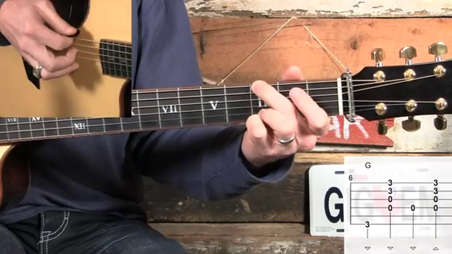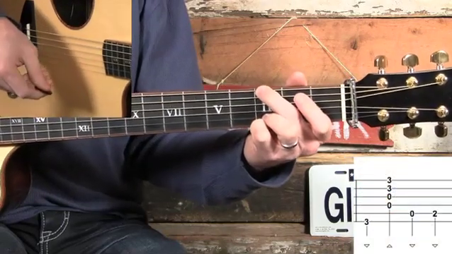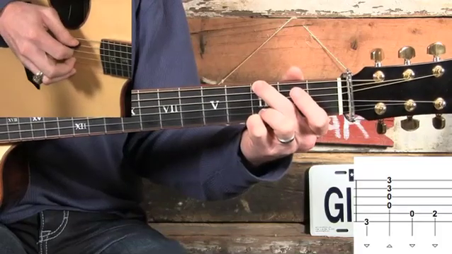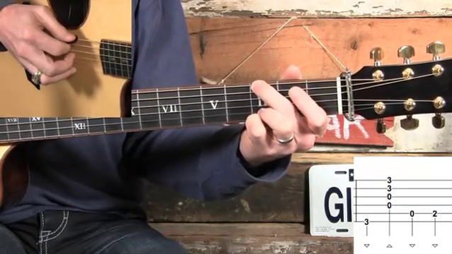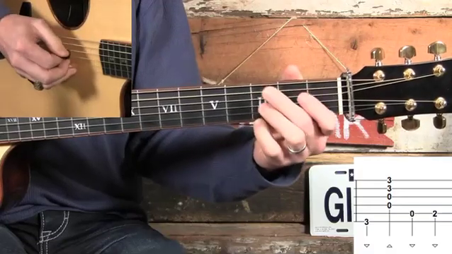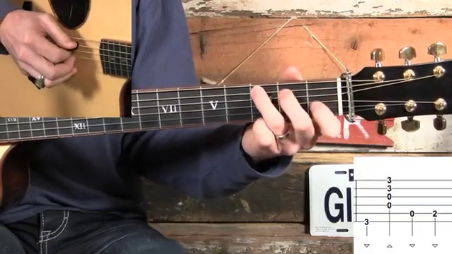Okay. On into measure 7. And this is familiar because this is the same walk into the C chord that we were doing before, from G to C. We can use it here as well. And then back to the C chord.